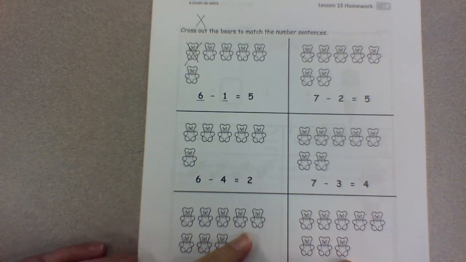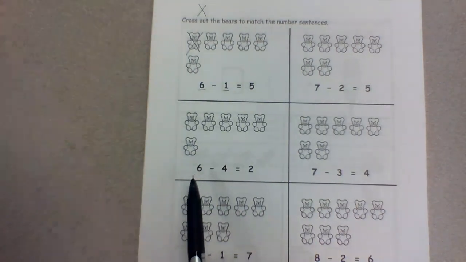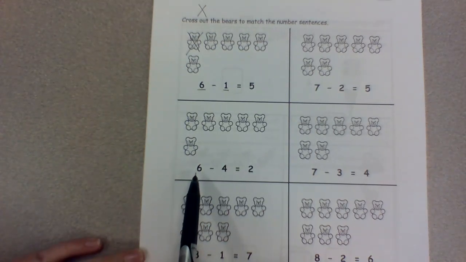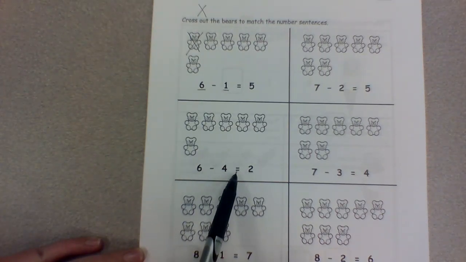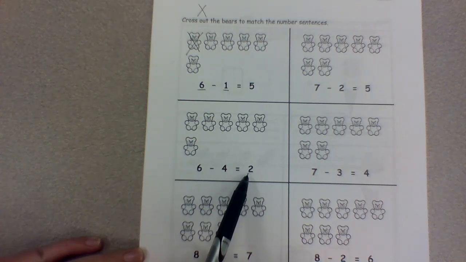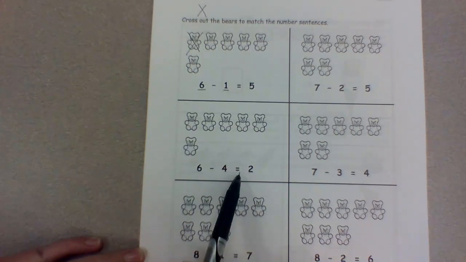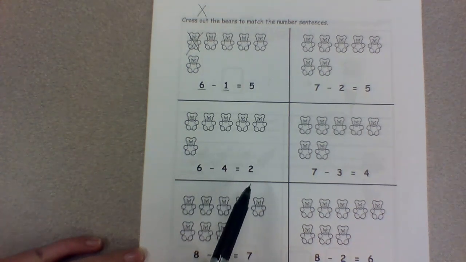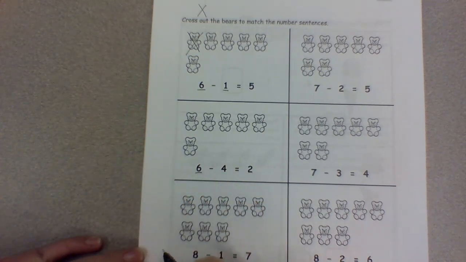Let's do another problem together. Put your finger underneath the number 6. Read the sentence with me. 6 take away 4 equals 2. Let's read it again. 6 minus 4 equals 2. How many bears am I going to start with in this problem? That's right, we're going to start with 6 bears.